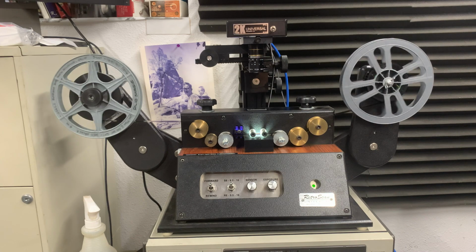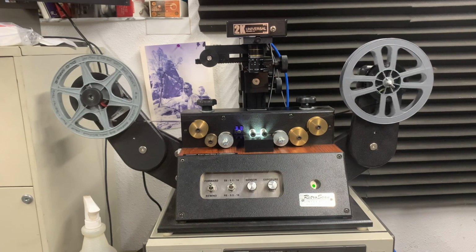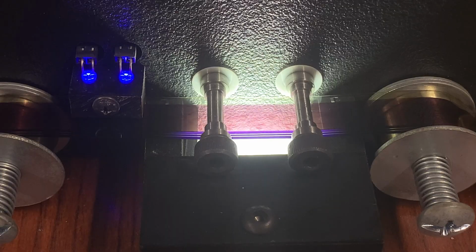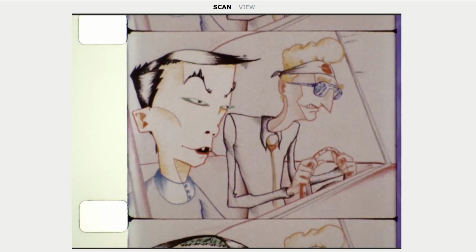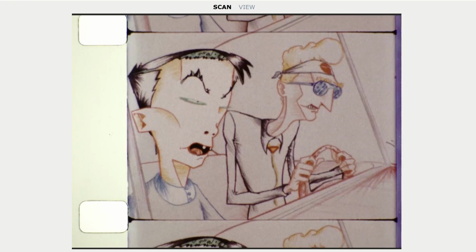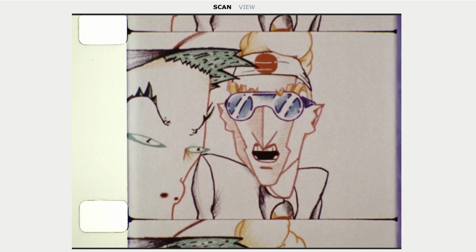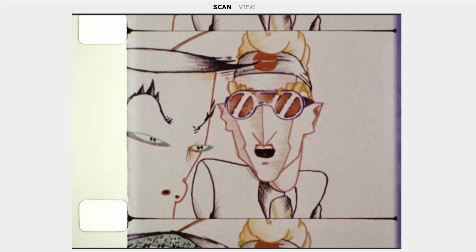So the first step in the process is scanning the film. So this is a Movie Stuff RetroScan Universal, which is a reasonably affordable film scanner. And here you see it going through the machine and into the computer. This is the capture software where we're capturing it frame by frame in TIFF format.